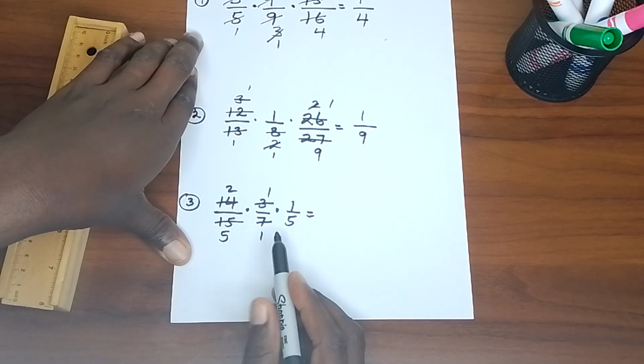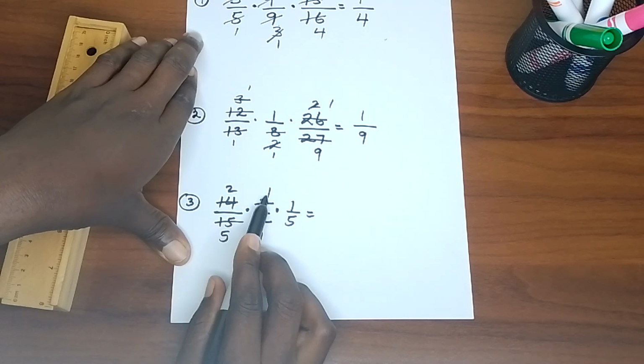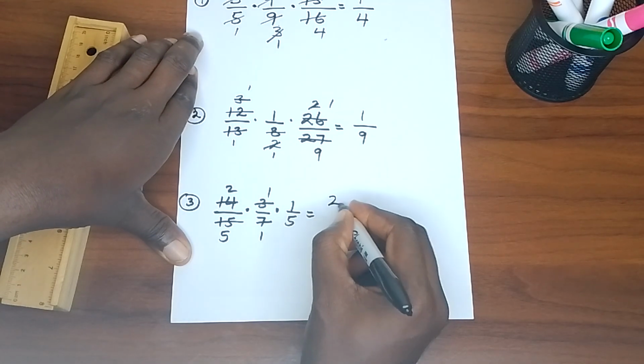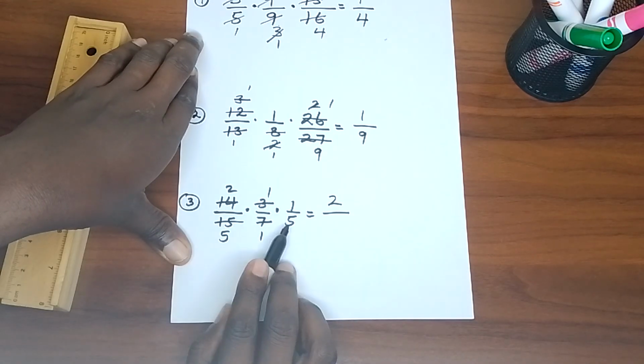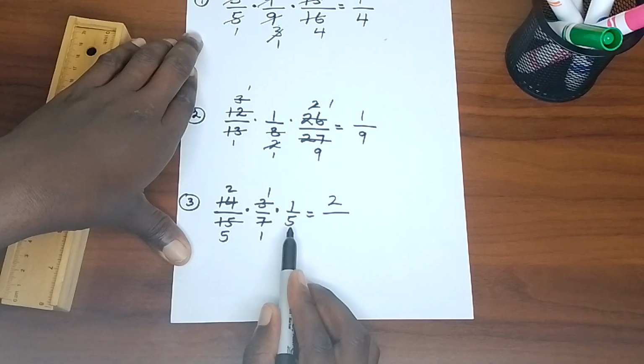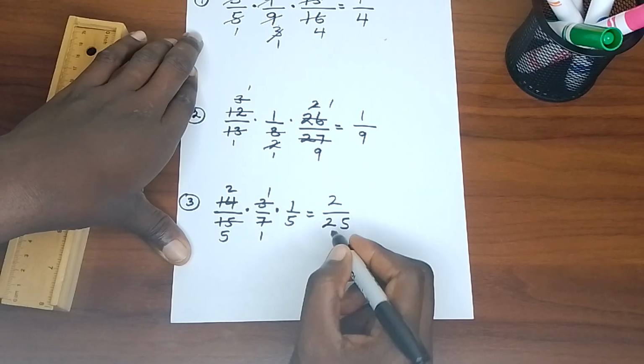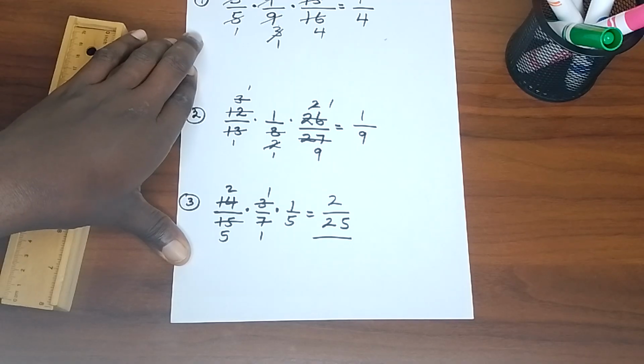So in the numerators, we see that we are only left with the 2. This is 2 times 1 times 1, which is 2. Because 2 cannot cancel with 5, so we multiply 5 times 1, that is 5 times 5, so we'll get 25. And this fraction is in the simplest form.